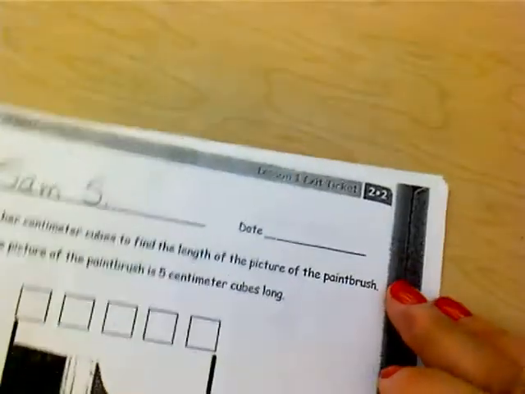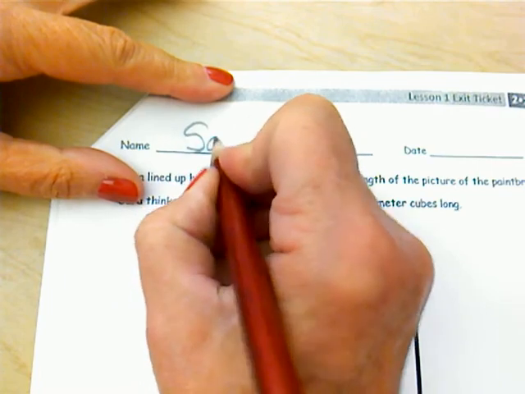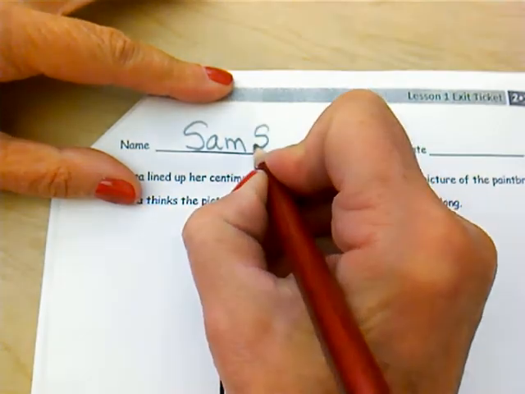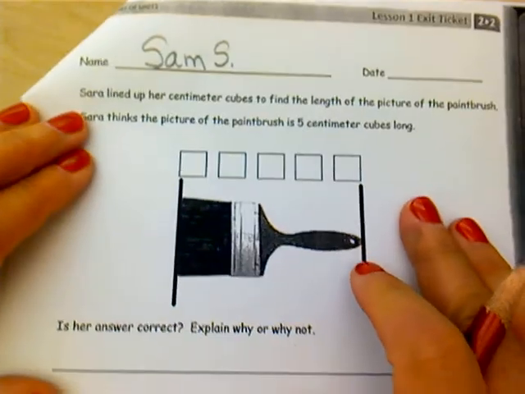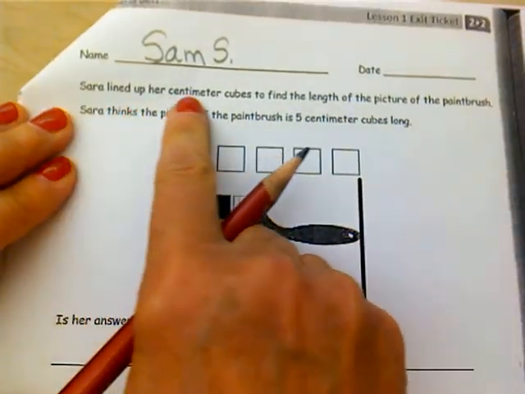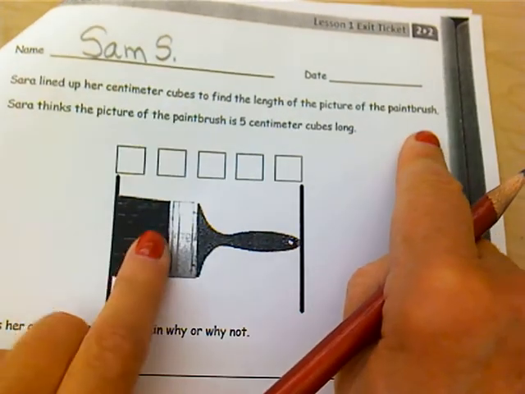All right, so now, my friends, your next job is you've got your exit ticket, and I'm going to remind my friends, when you do your exit ticket, you need to make sure that your name is on it with your last initial. And you also need to have the date that you did this assignment.